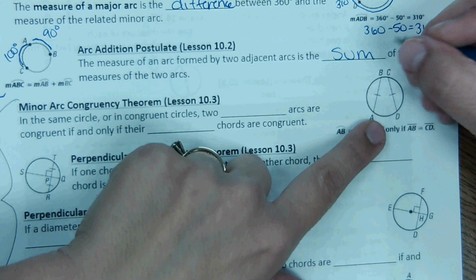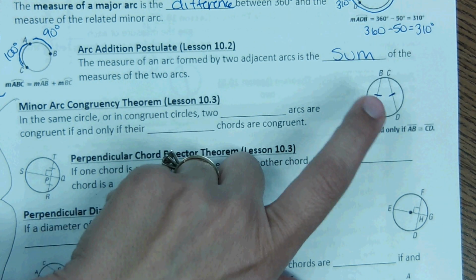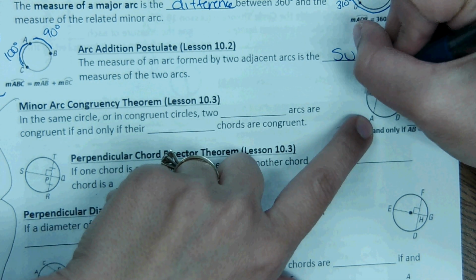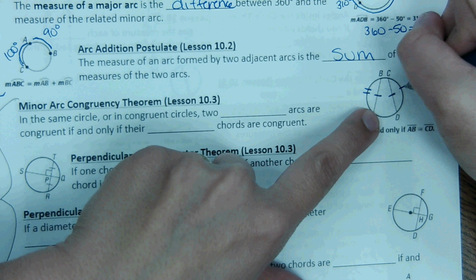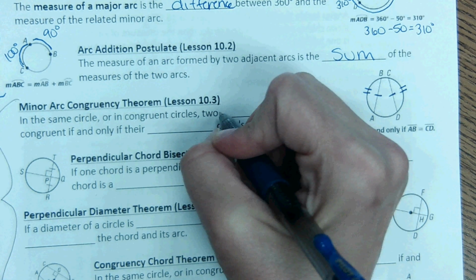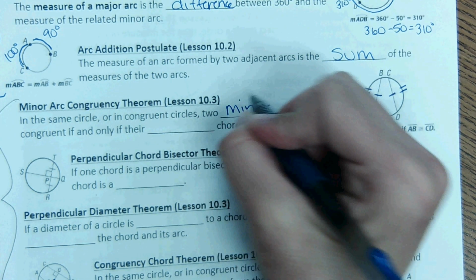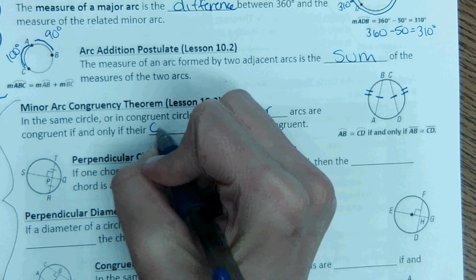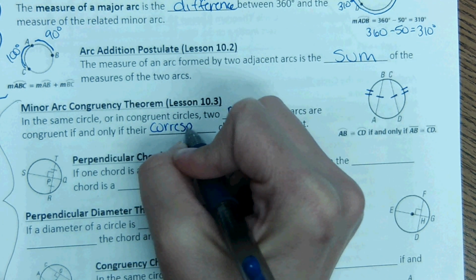Here it shows two chords that are the same length. And if the chords are the same length, then the corresponding arcs are going to be the same measure or length. So in the same circle or in congruent circles, two minor arcs are congruent if and only if their corresponding chords are congruent.